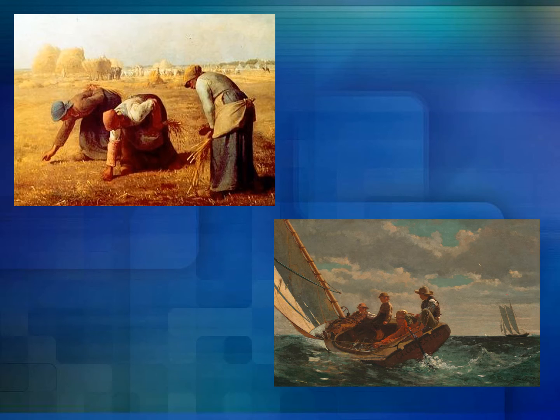So here's some pictures of realism. You can see these are some, I believe, ladies working in a field or farming. It looks just like how they would look, right? Working in a field or on a farm. And then we also have a couple of boys or men fishing on a boat. Again, it looks very realistic, shows you what life was like and what was going on.